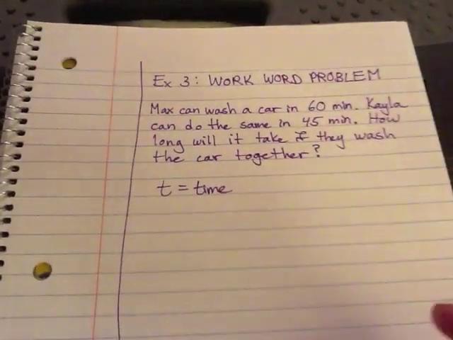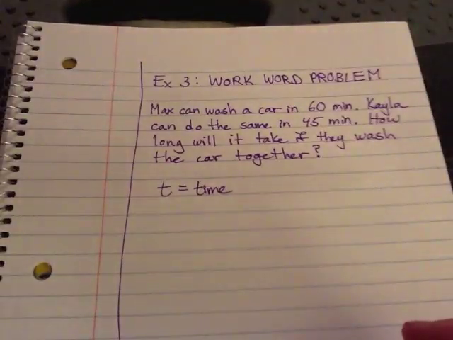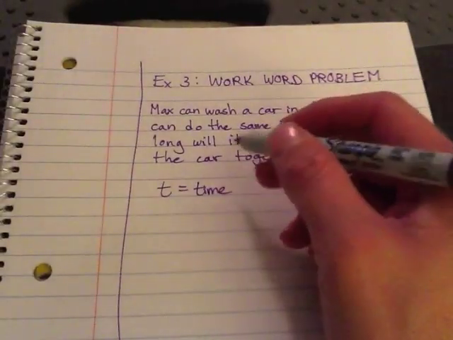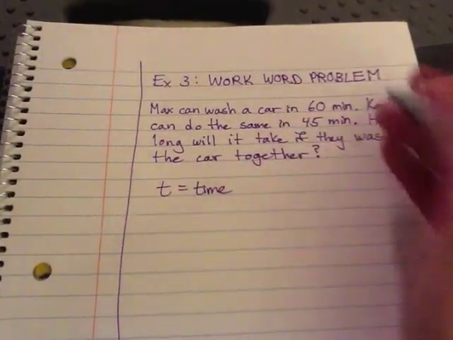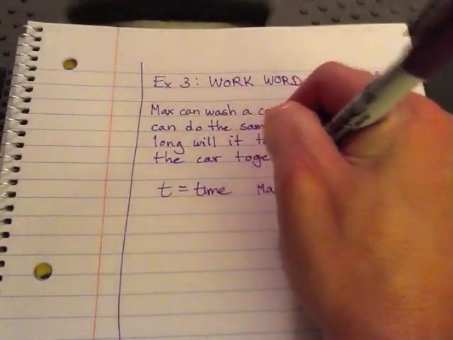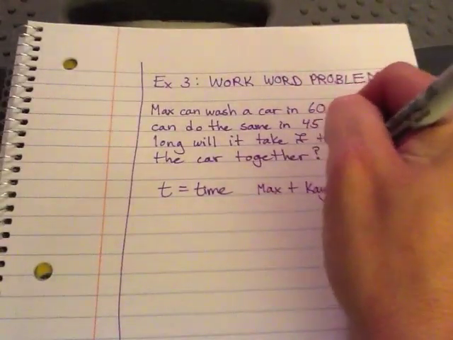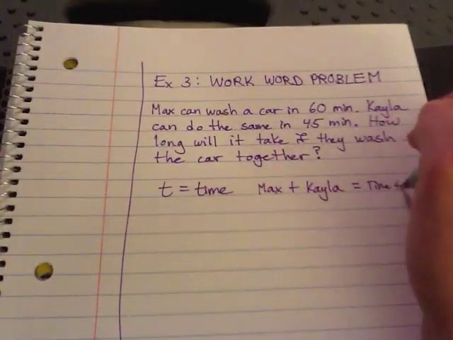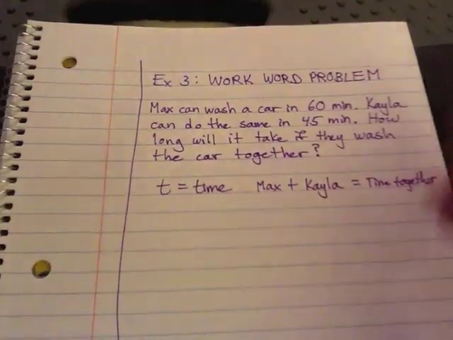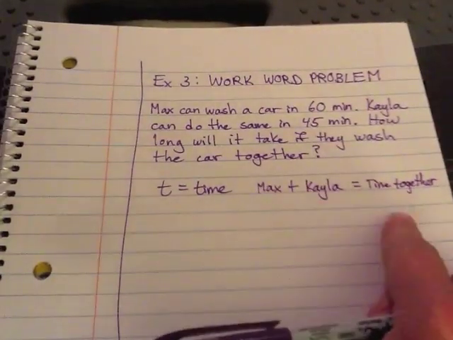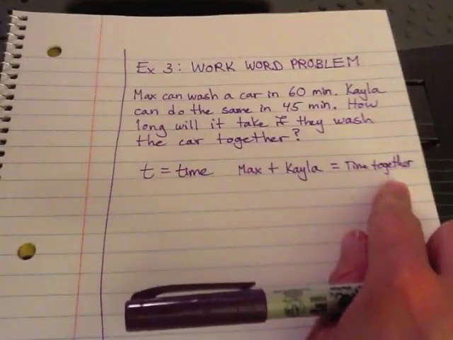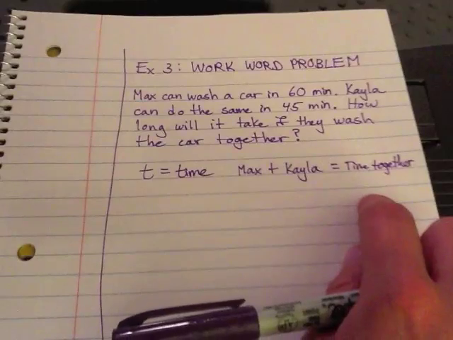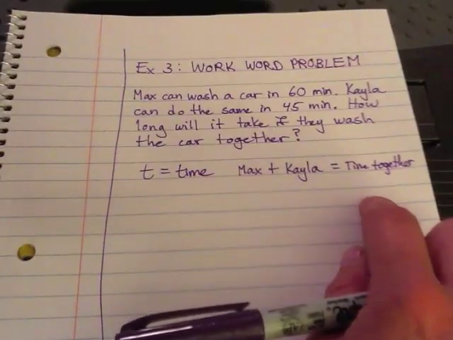Okay, if they're doing it together, you need to think about what operation you'd be using. And you should be thinking about time being added to equal a total time. So it's Max plus Kayla is going to equal time together. So Max's time plus Kayla's time equals their time together. And we're looking at one job, one car washed in that time. So you need to think about that as you're setting it up.